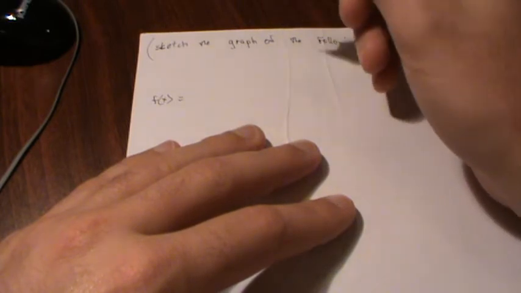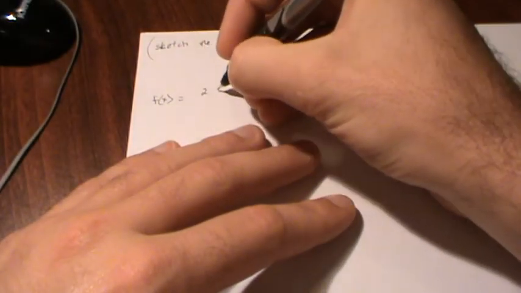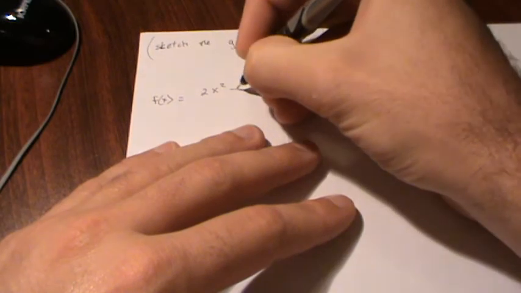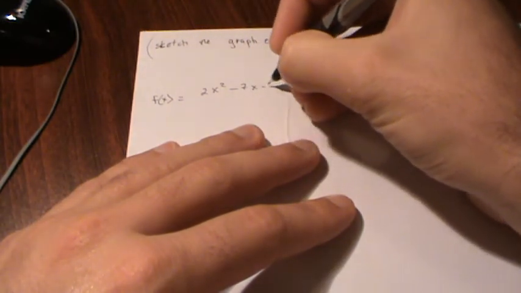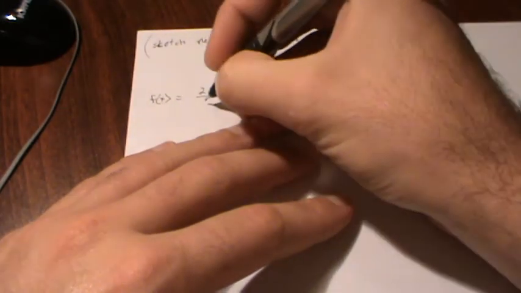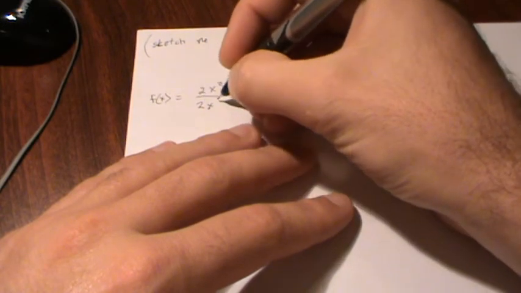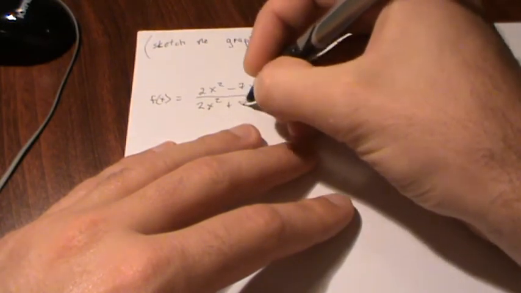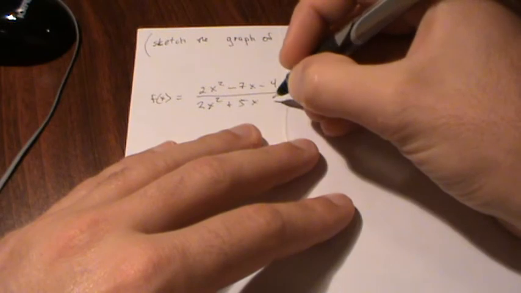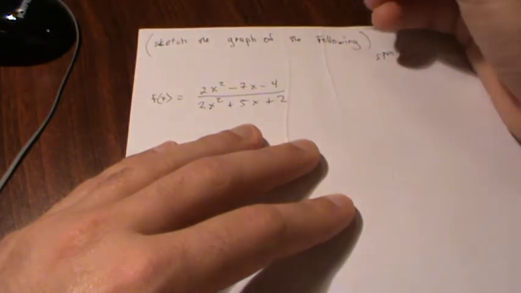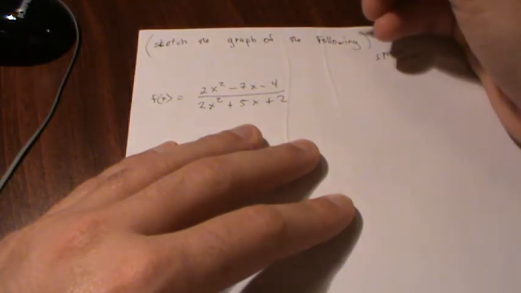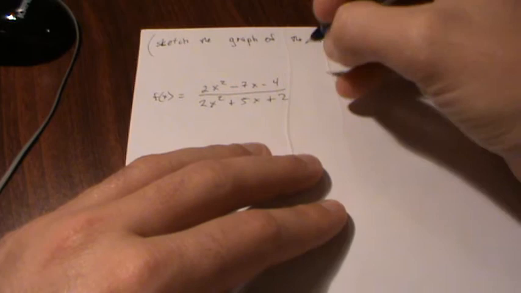And so let's say we are faced with graphing the following function: 2x squared minus 7x minus 4 divided by 2x squared plus 5x plus 2.